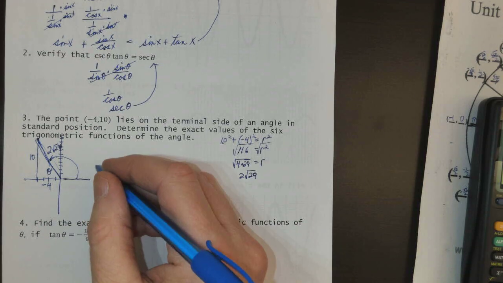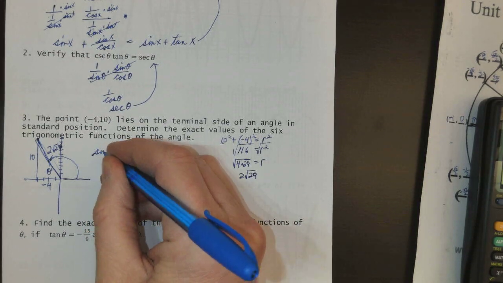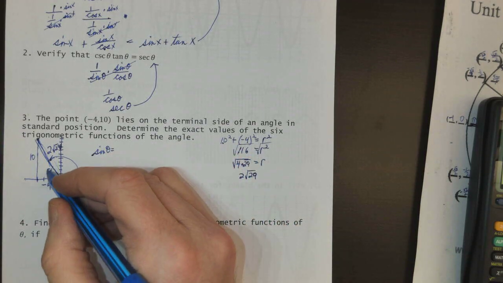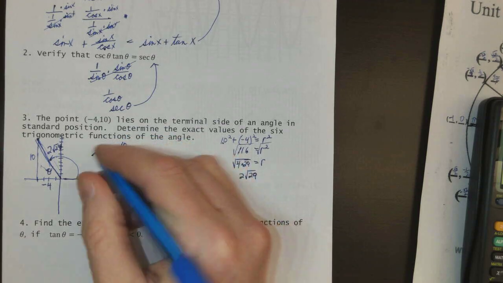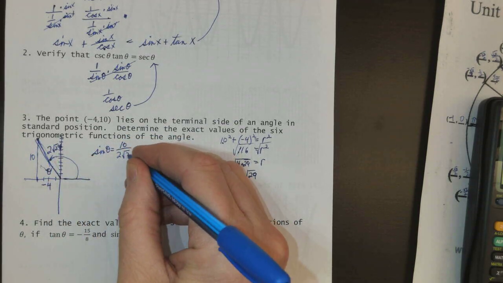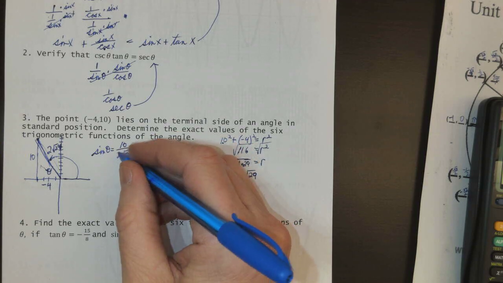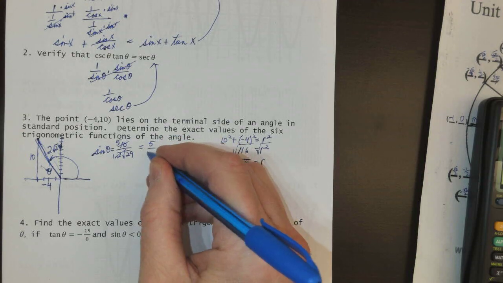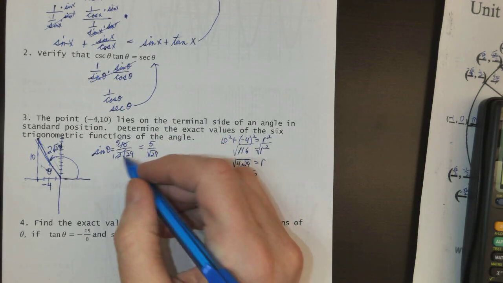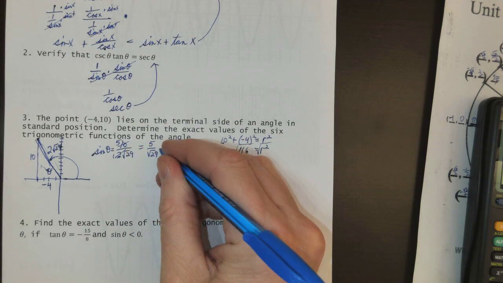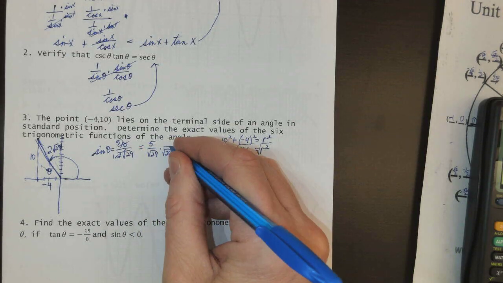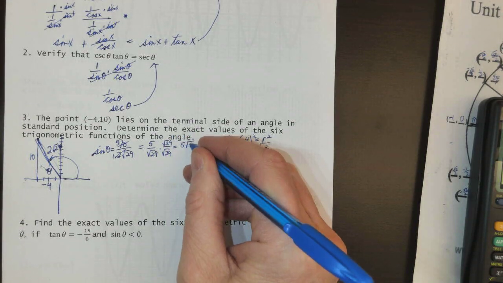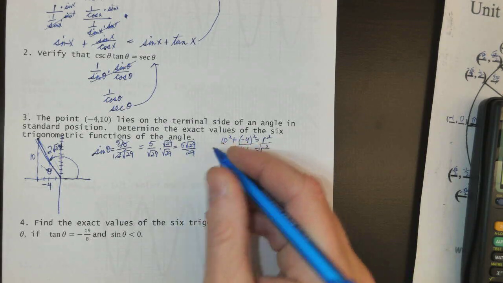Now we're in business. We can start doing sine of theta, and that is the opposite side, 10, over the hypotenuse, 2 radical 29. I'm going to cancel that out, and that gives me 5 over radical 29 when I factor 2 out of the top and bottom. Then I'm going to multiply by square root of 29 over square root of 29, and that gives me 5 radical 29 over 29. So I've got the sine.